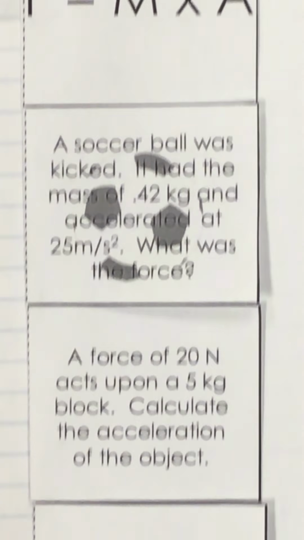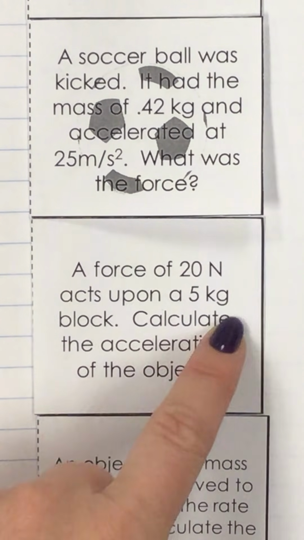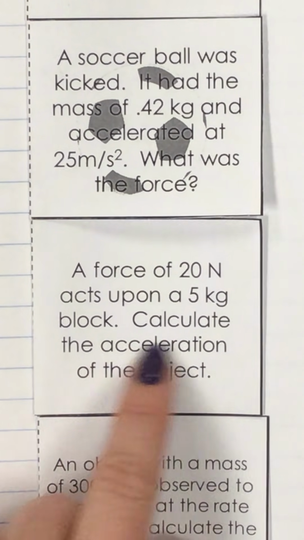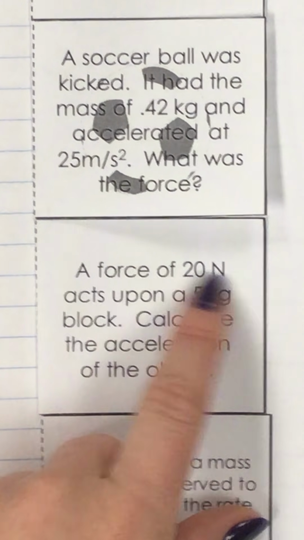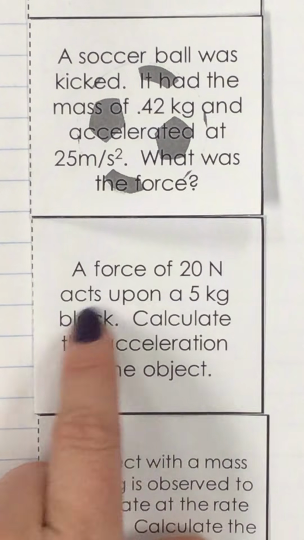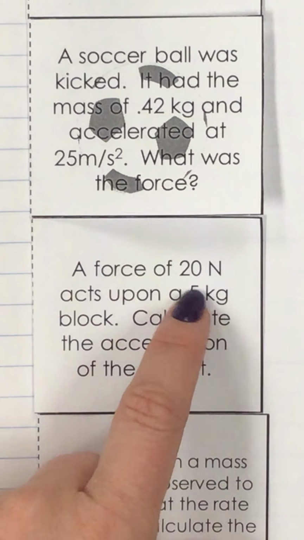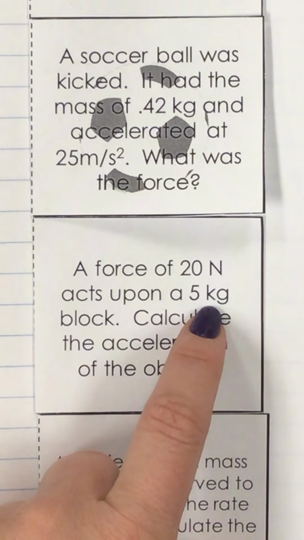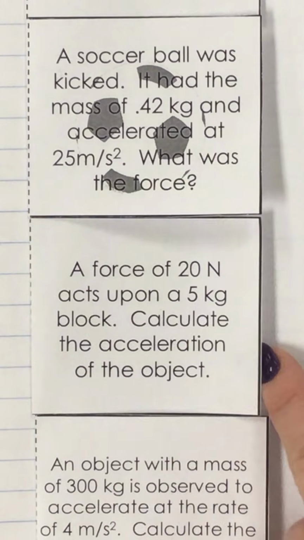Example number 2. A force of 20 newtons acts upon a 5 kilogram block. Calculate the acceleration of the object. So it tells us the force is 20 newtons, acts upon a 5 kilogram block. We have to remember that kilogram measures mass. So we're given our force, we're given our mass, and it's asking us to calculate the acceleration of the object.